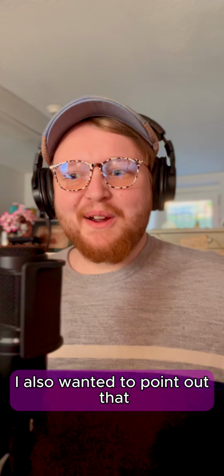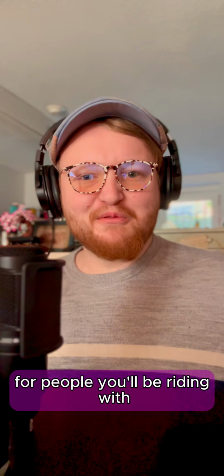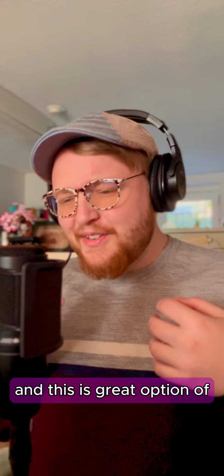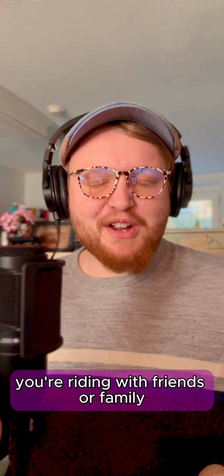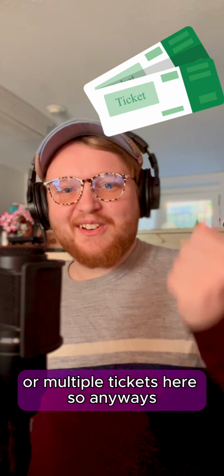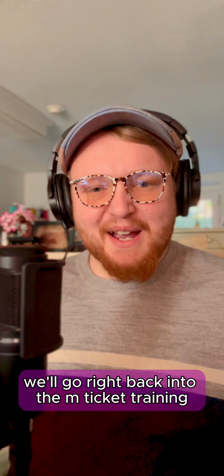I also wanted to point out that if you're getting tickets for people you'll be riding with, you can actually select multiple tickets at a time. And this is a great option if you're riding with friends or family, so you have the option for a single ticket or multiple tickets here. So anyways, we'll go right back into the mTicket training.